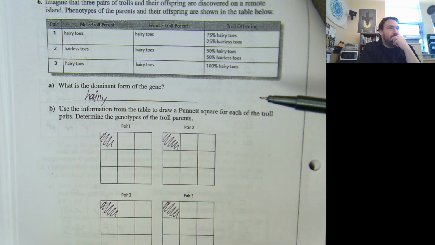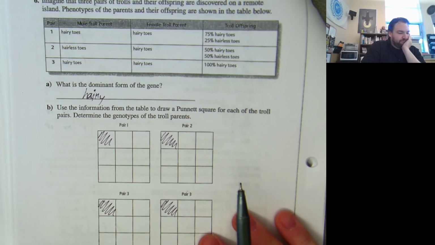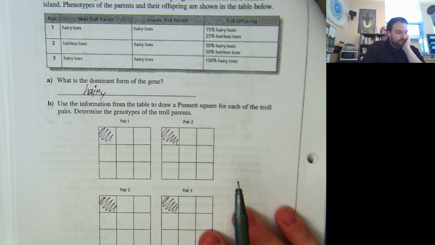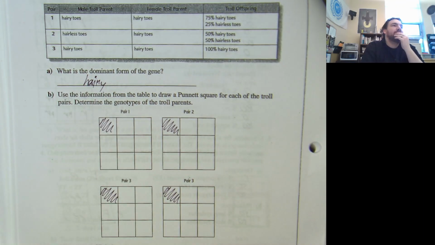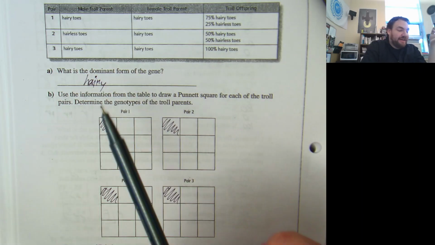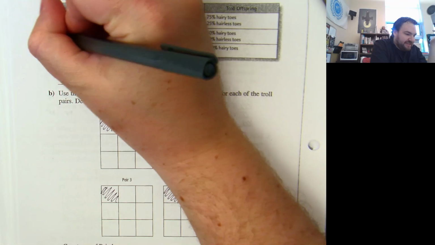Nope, that's not the one. You know what? Let's just start making things and see what happens. There has to be a lowercase somewhere. So if we're right, the easy one to do is pair number 2. This is the easy one.